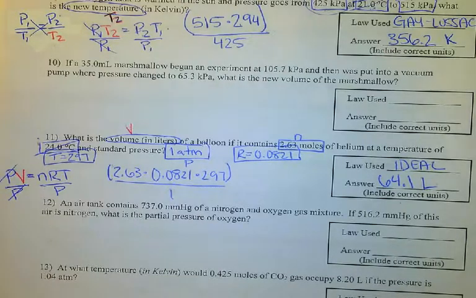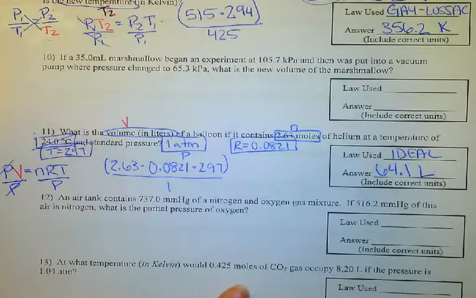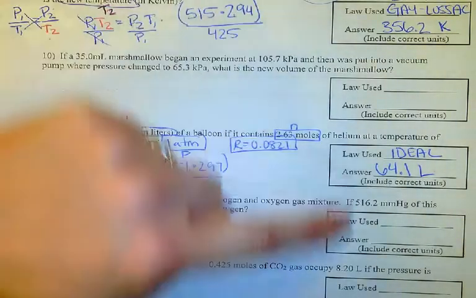If you need more help, please, please, please come in and get some help, because you've got to get practice at knowing which law or which equation to use.